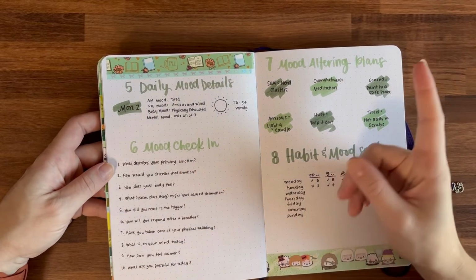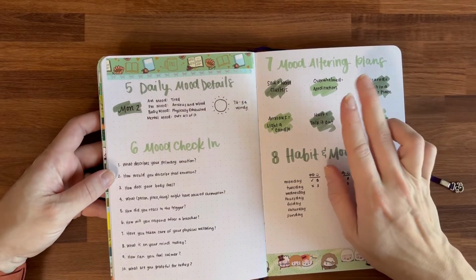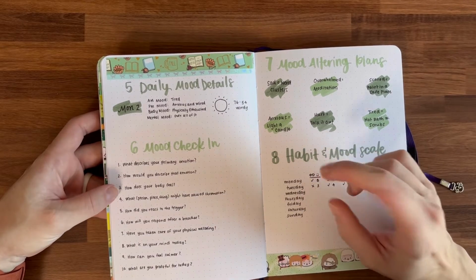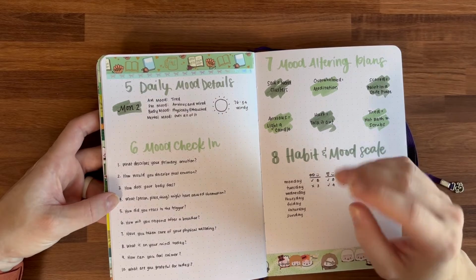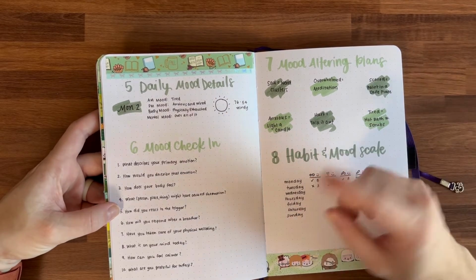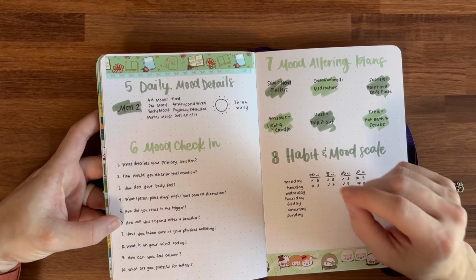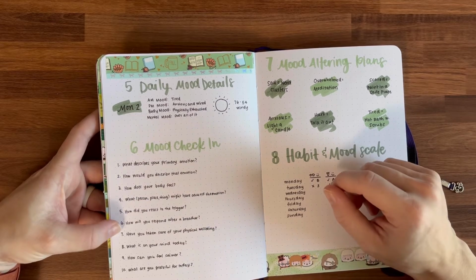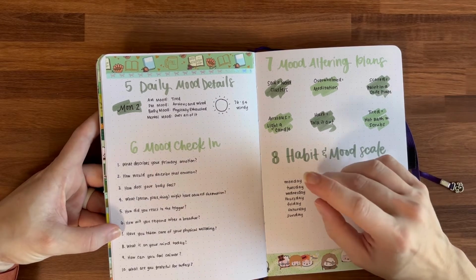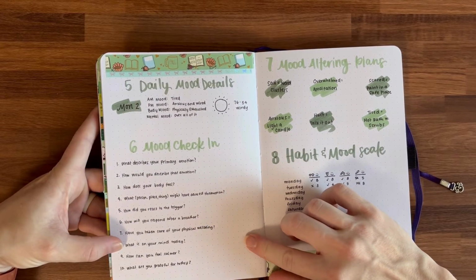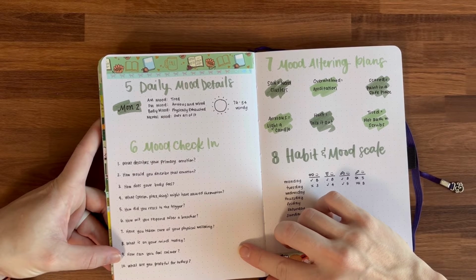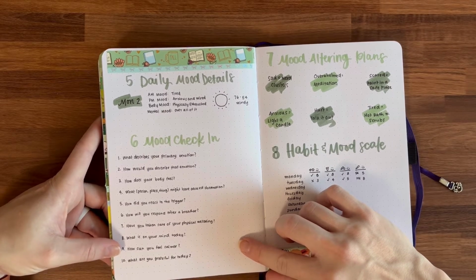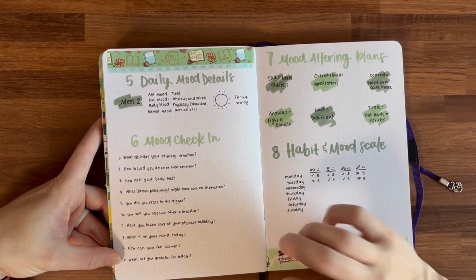What describes your primary emotion? How would you describe that primary emotion? How does your body feel? What person, place, or thing might have caused that emotion? How did you react to that trigger? How will you respond after a breather? Have you taken care of your physical well-being? What is on your mind today? How can you feel calmer? Sorry, I couldn't read that word for a second. How can you feel calmer? And what are you grateful for today?